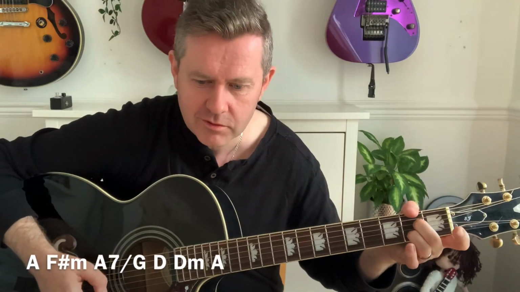So it's going A, F sharp minor, an A7 over G, the D, which is the fourth, drops down to D minor, then to A. So that's your minor fourth, which is an interesting way of doing it. We see it in a lot of popular songs.